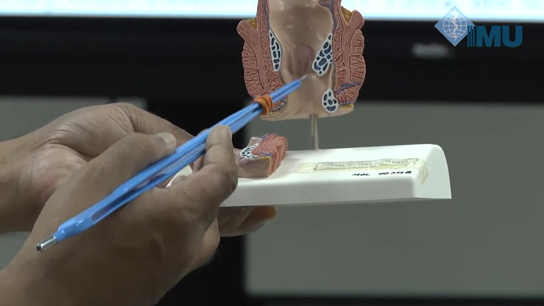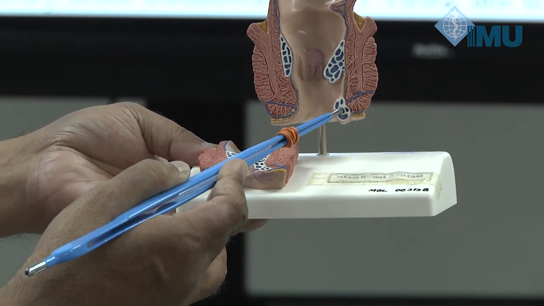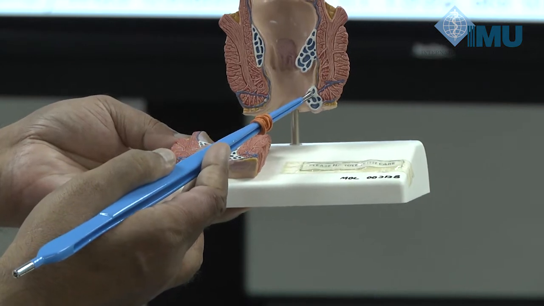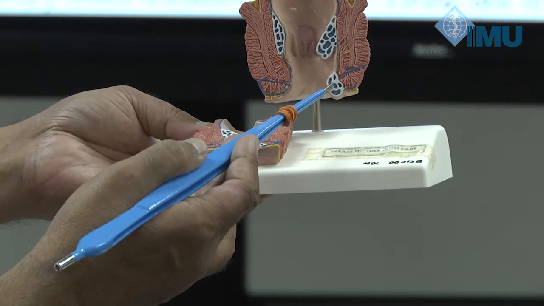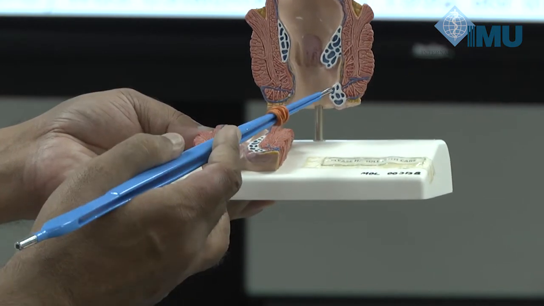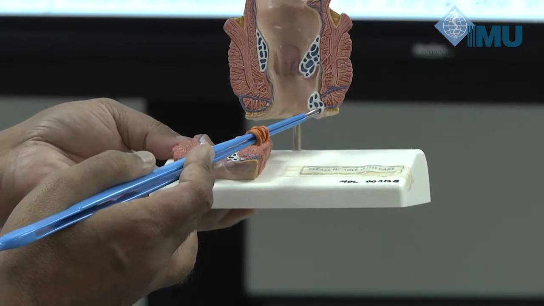On the other hand, below the pectinate line, the external rectal venous plexus, which is derived from the inferior rectal vein, goes to the systemic veins. So, if they produce hemorrhoids, external hemorrhoids, they will be highly painful. Why? Because these are supplied by somatic nerves which are sensitive to pain.